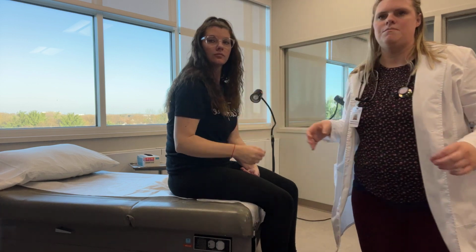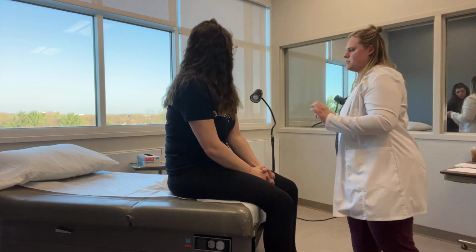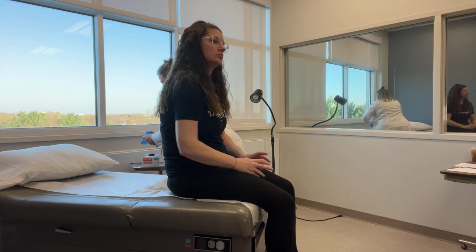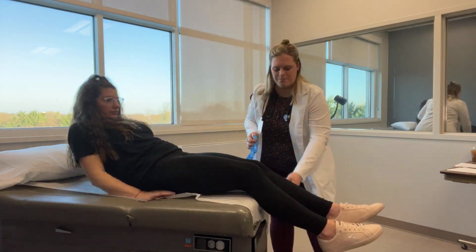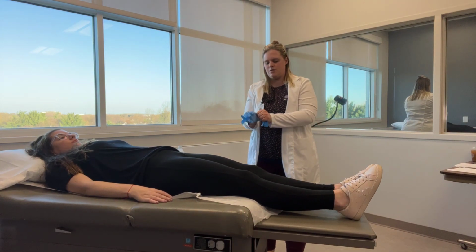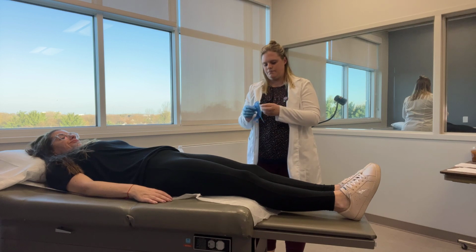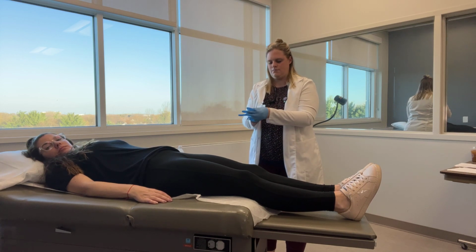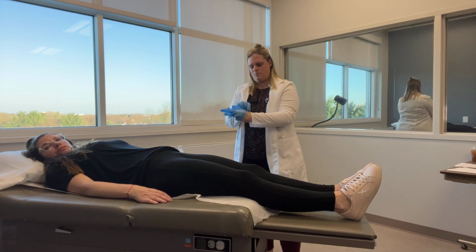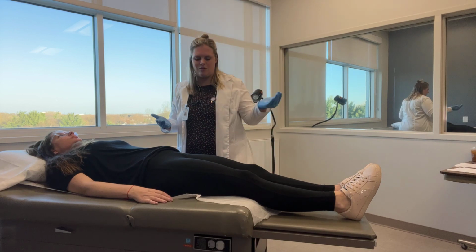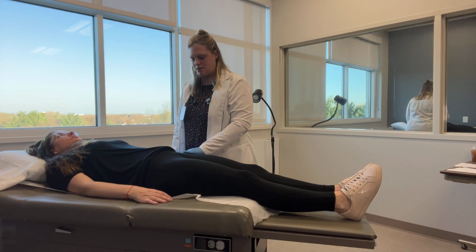All right, good. So next, I'm gonna put on some gloves and I'll have you lay back. I'm gonna feel for femoral pulses, popliteal pulses, and the inguinal lymph nodes. And again, for a normal assessment, Jocelyn would be wearing a gown so I could get a better picture.